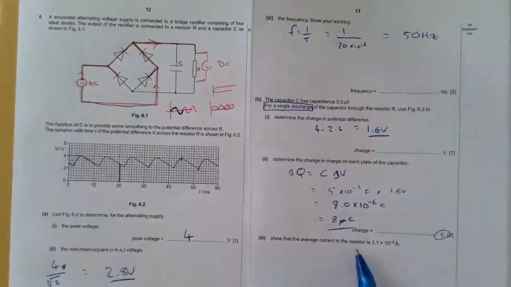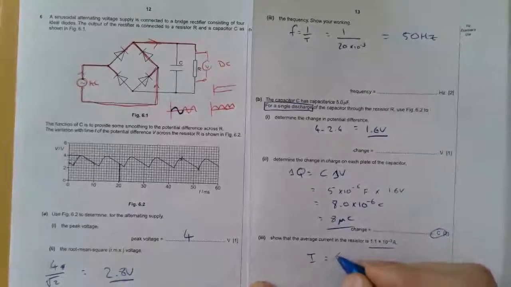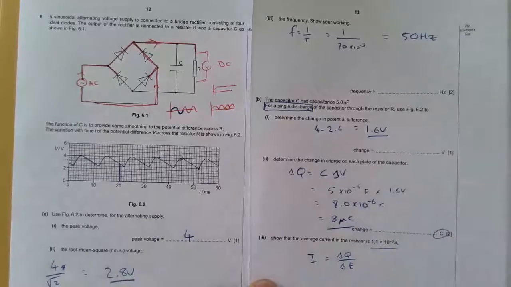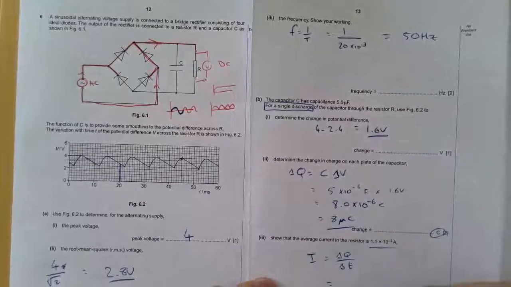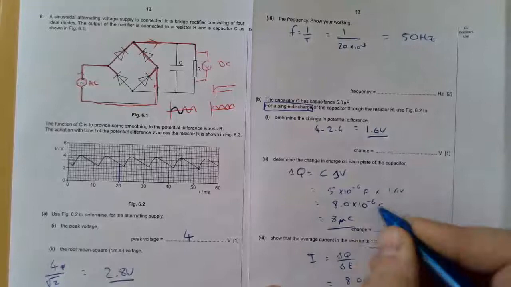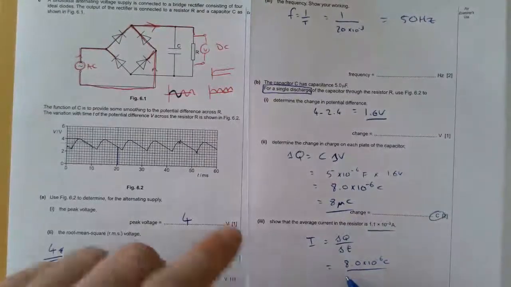Show that the average current in the resistor is this. Well, current is the rate of flow of charge, or change in charge over change in time. So we know that the change in charge is 8 times 10 to the minus 6 coulombs, because we just worked it out here. And what time does that happen in?